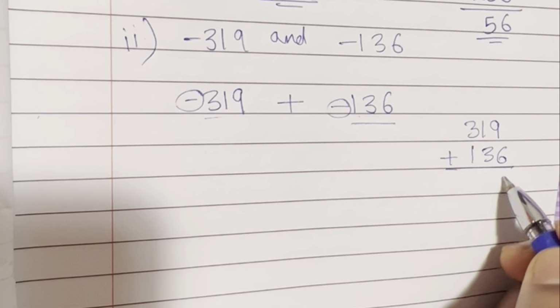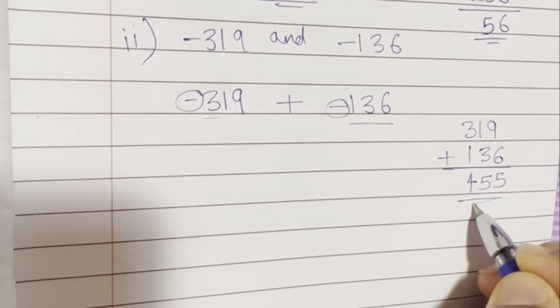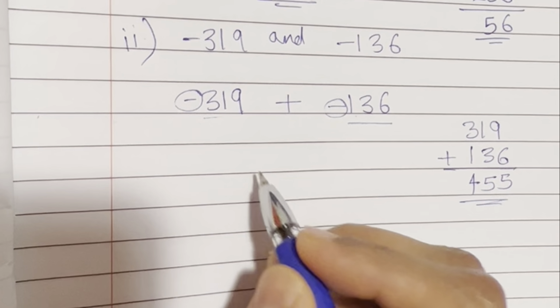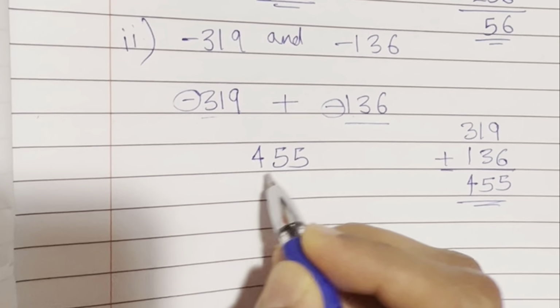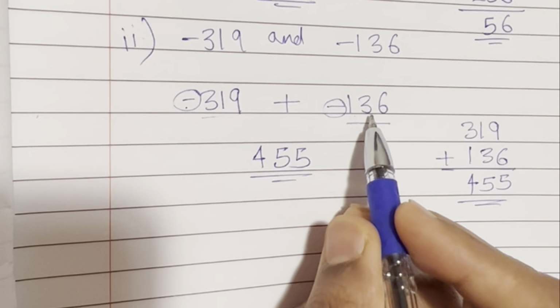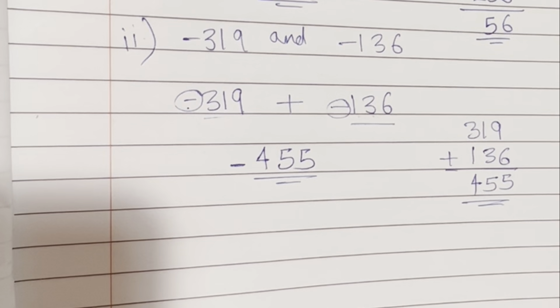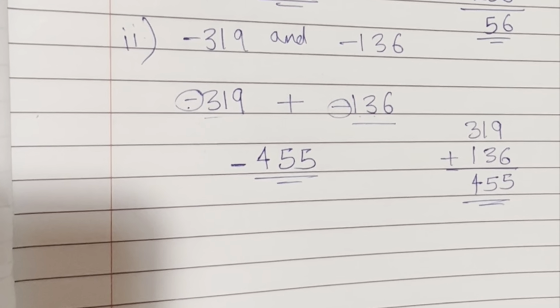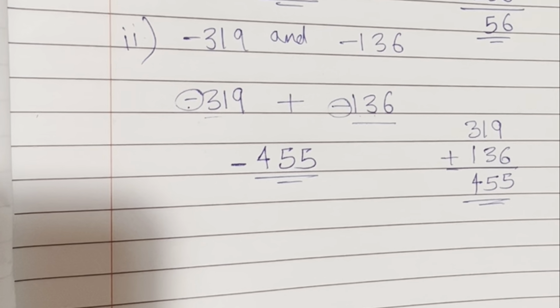What is the answer? 455. So we added them and then write 455 and put the common sign. What is the common sign for both the integers? Minus and minus, so minus is the common sign. So our answer is minus 455. The rest of the problems you can do.